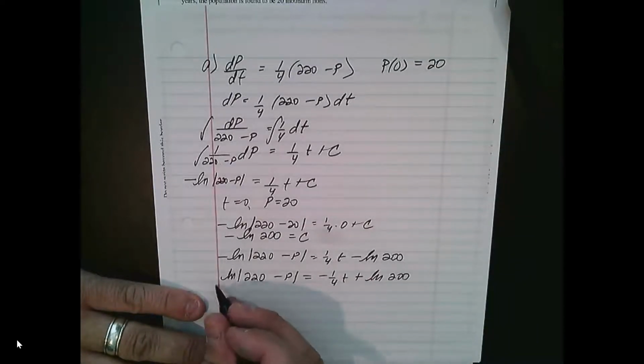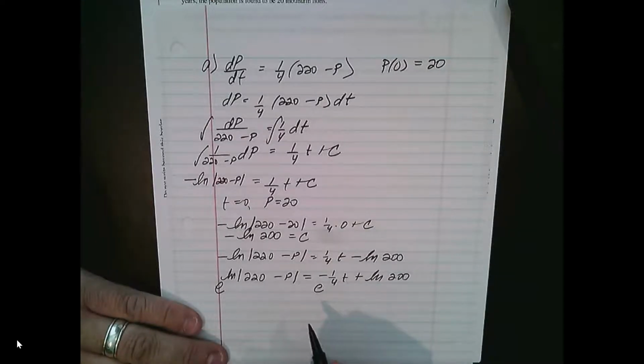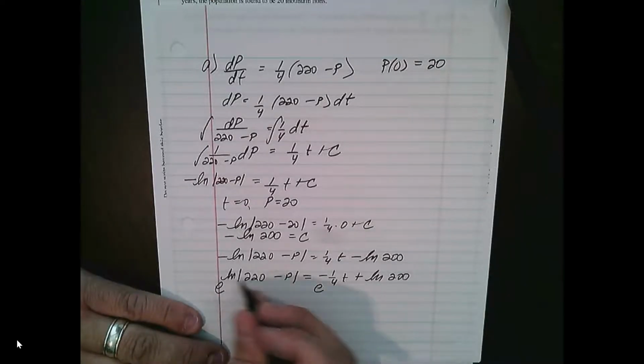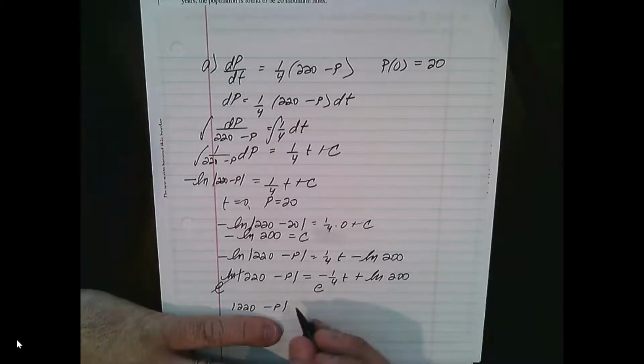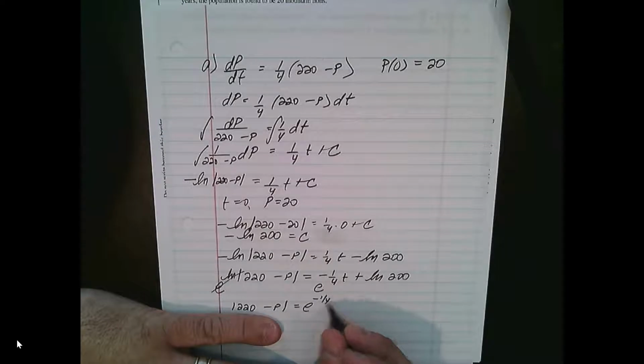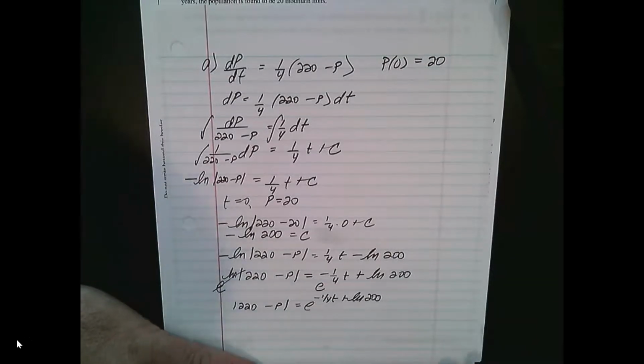To get rid of the natural log, we exponentiate both sides. We do that because when you have e to the natural log of stuff, the e and the ln are inverses of each other, and you get the absolute value of 220 minus P. Now this is e to the negative 1/4 t plus the natural log of 200. And I want to be careful here.